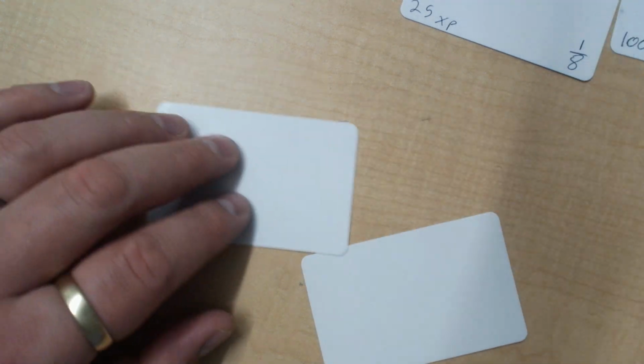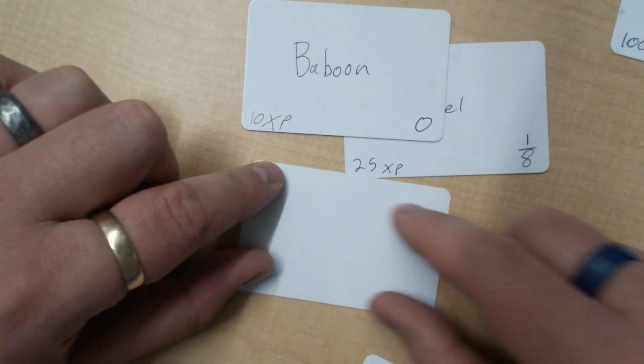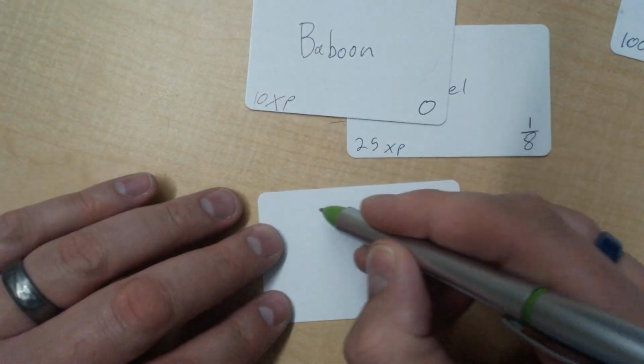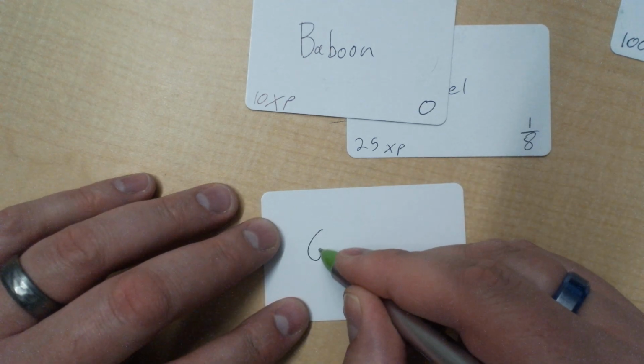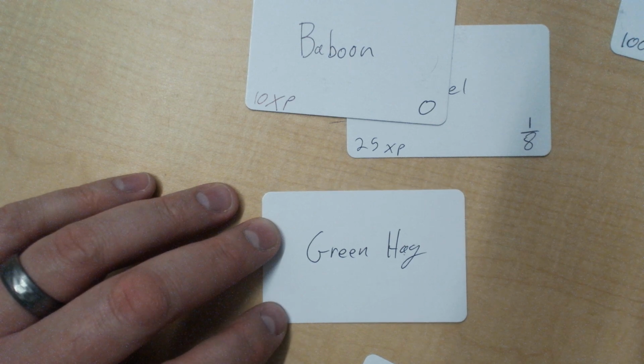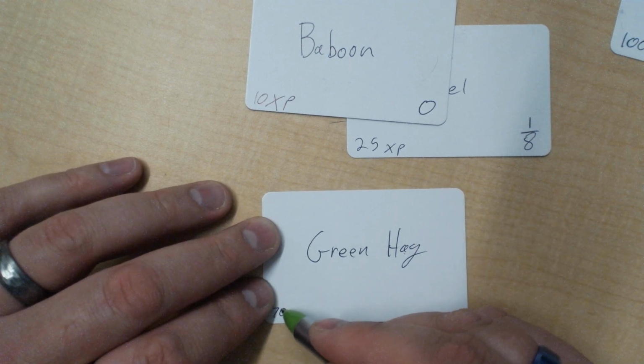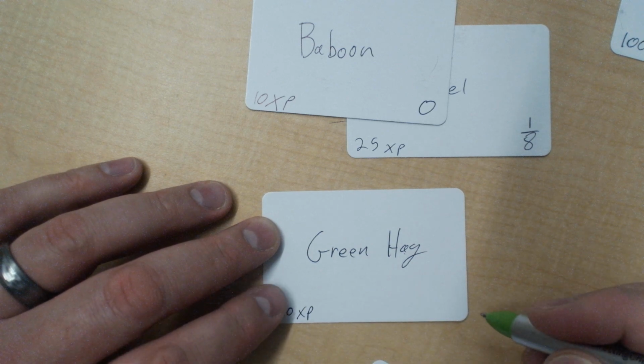Or maybe instead of orienting it like this, maybe I would include some details, right? So maybe what you could do is Green Hag, okay? We know it is 700 experience points.